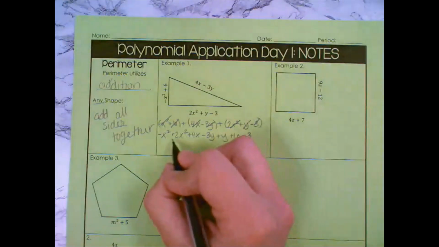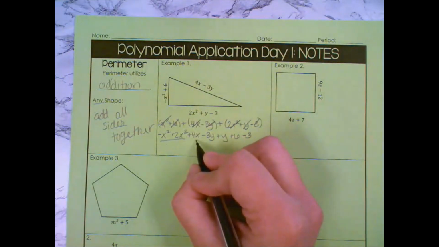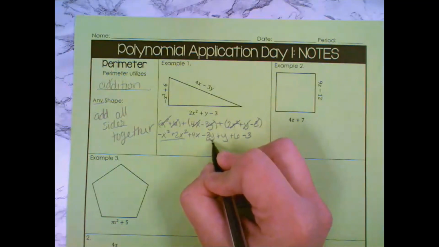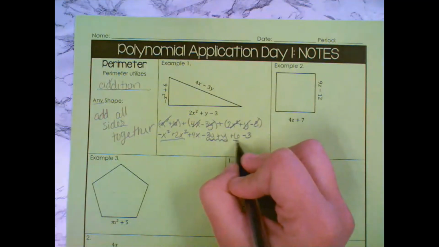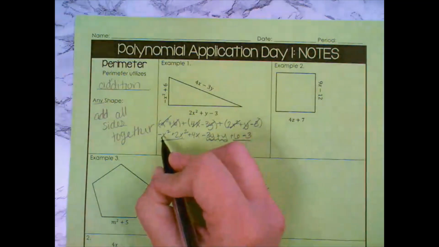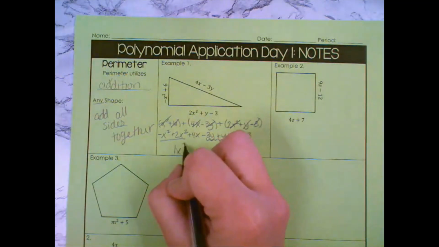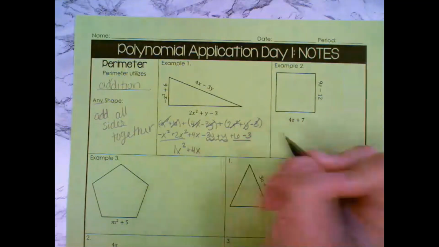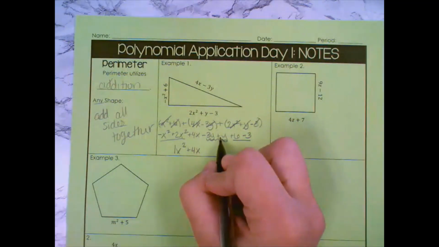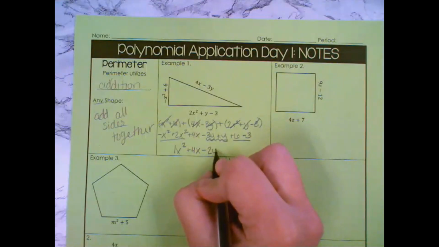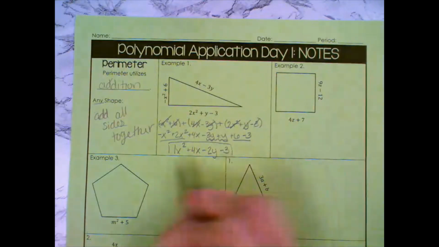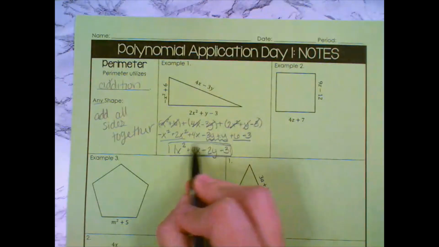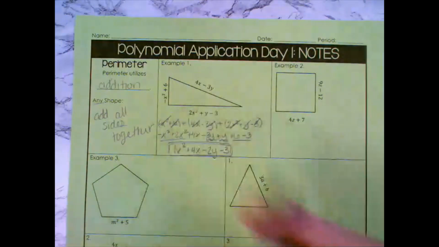So it is in standard form, and I can see that like terms are next to each other. One thing I want to point out is this is an x to the first, and these are y's to the first. You can only combine when it's the same variable, so that x is not going to combine with these. And then my constants at the end. Negative 1 plus 2 is a positive 1x squared. Positive 4x comes down. Negative 3 plus 1 is negative 2y. 6 minus 3 is 3. And so this polynomial right here represents the perimeter, the adding of all sides of this triangle.